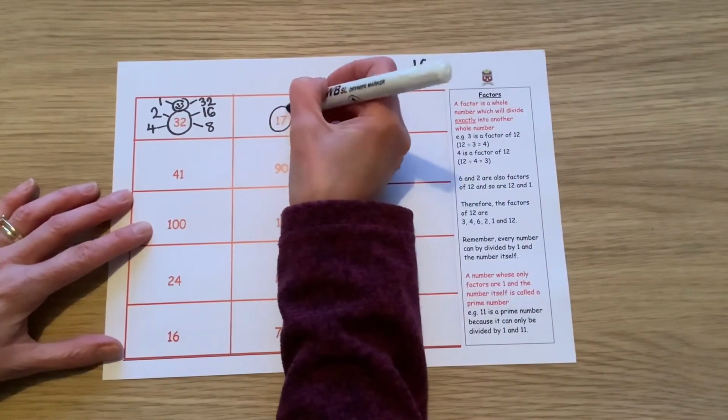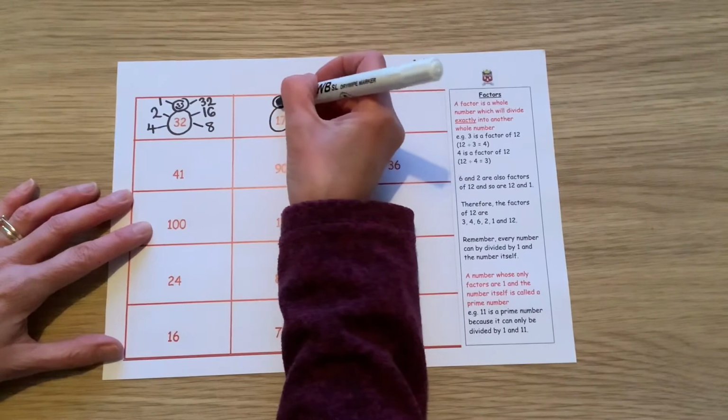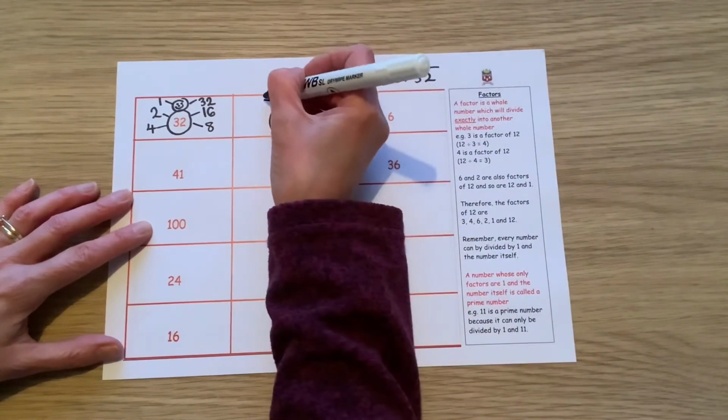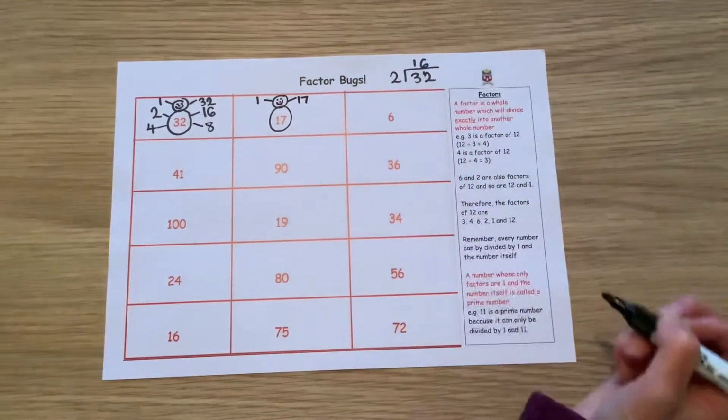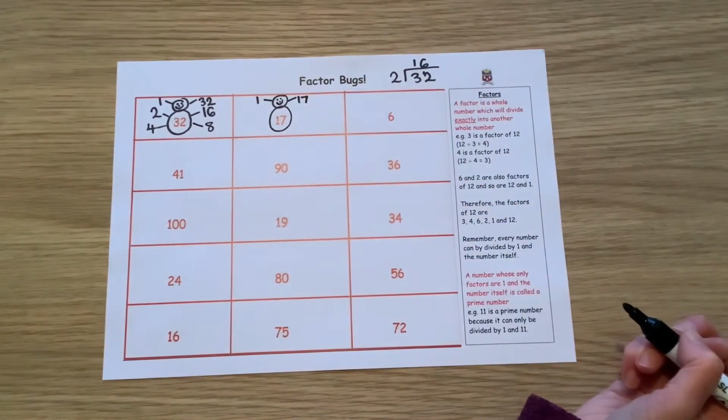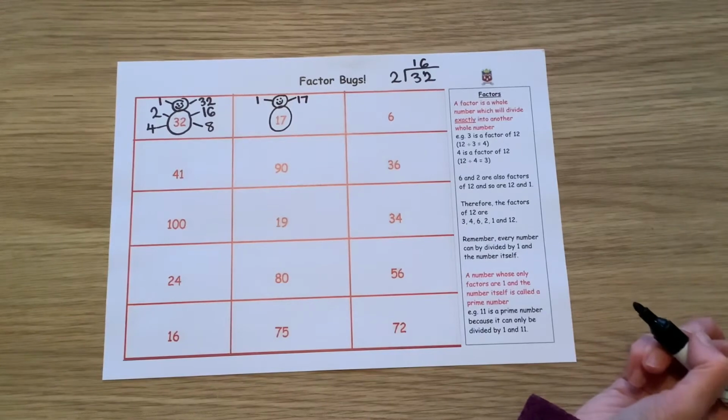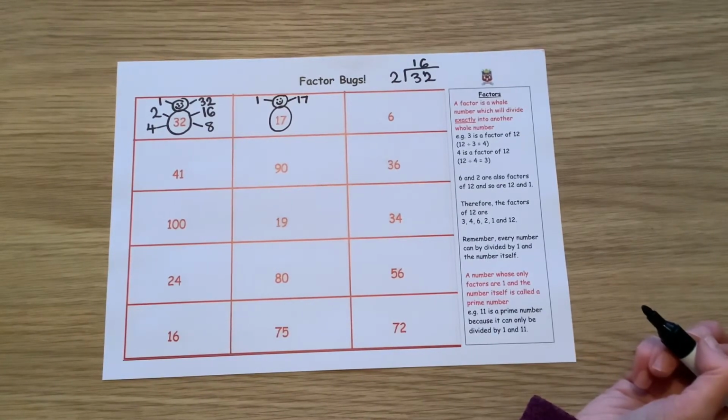Okay, so let's turn this one into a factor bug. Every number can be divided by 1. Every number can be divided by the number itself. Now, what else can 17 be divided by? Well, it's not in the 2 times table. Can't divide it by 3 or 4. I can't divide it by 5 or 6. Actually, there are no other numbers that I can divide that by.